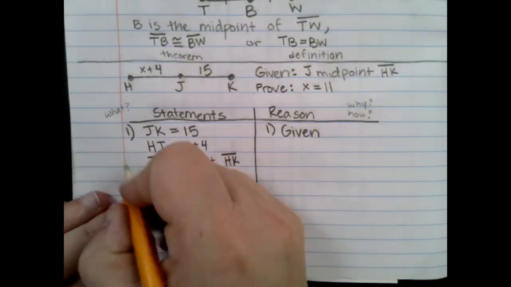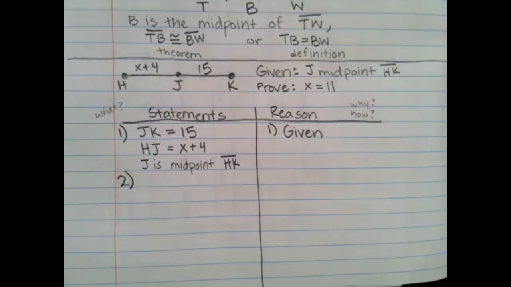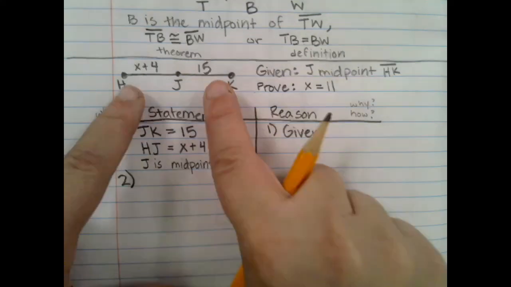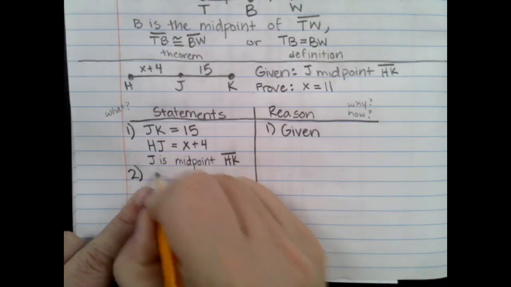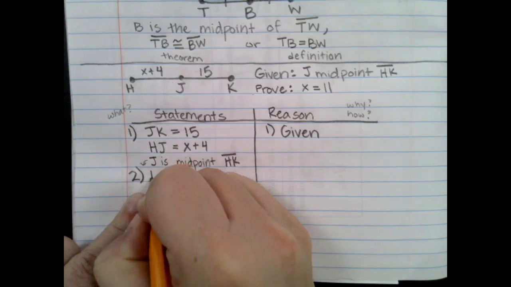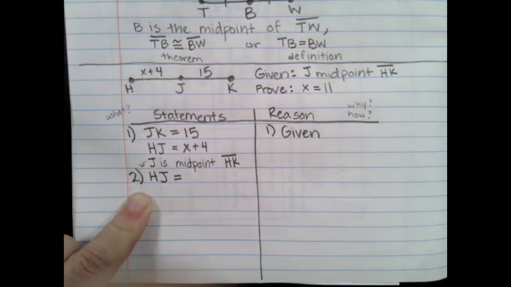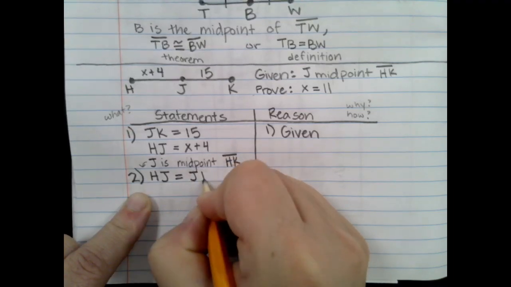All right, so number 2. If I know that J is the midpoint of HK, what did that tell us? Yeah, both sides are equal. So we know now, because J is the midpoint, HJ is equal to JK.